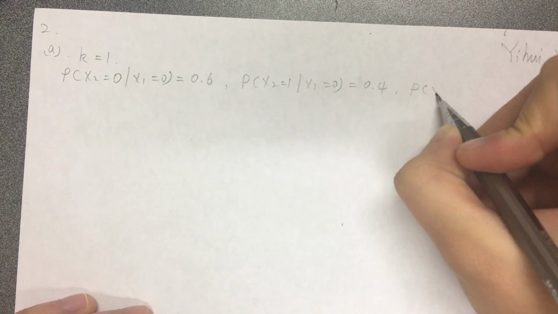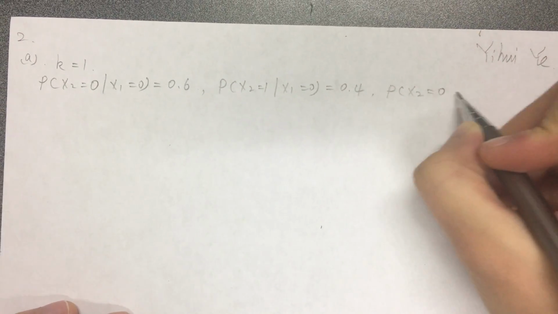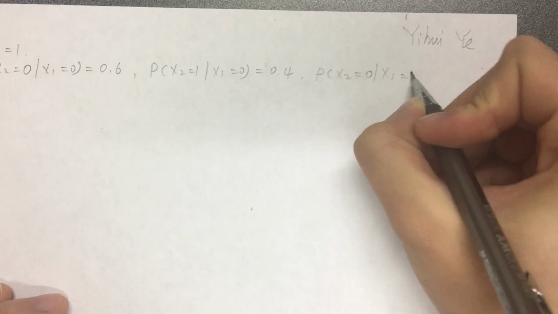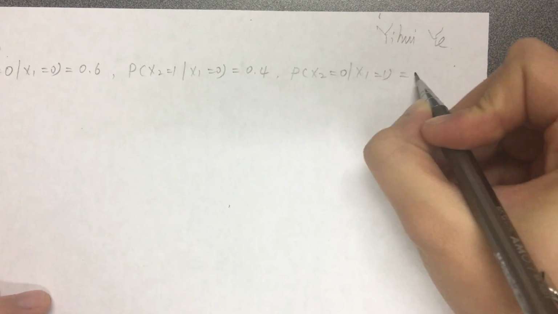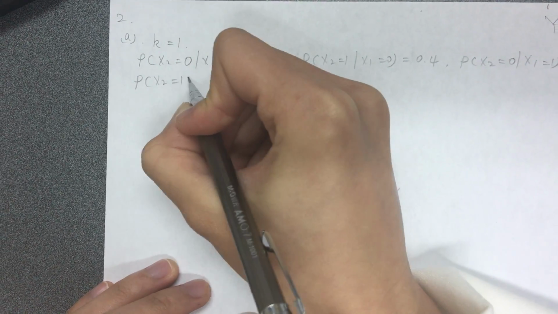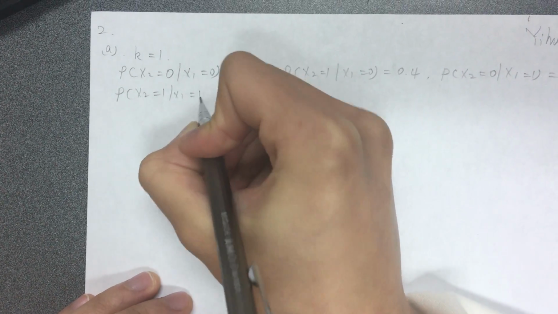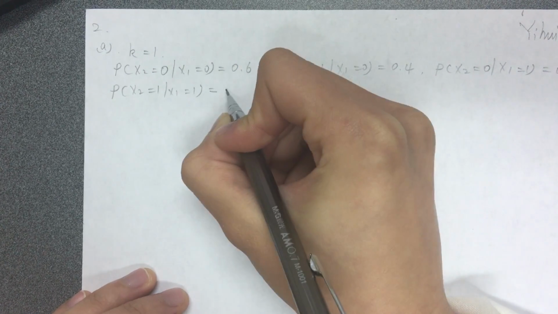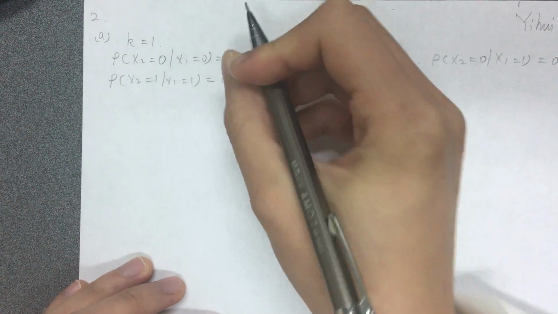The probability that x2 equals 0 given x1 equals 1 is 0.3, and the probability that x2 equals 1 given x1 equals 1 is 0.7.